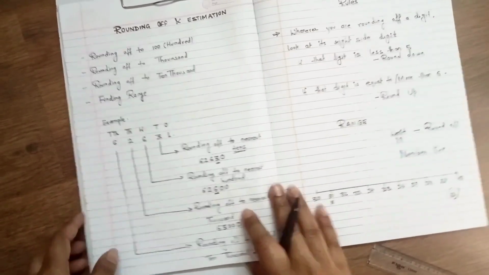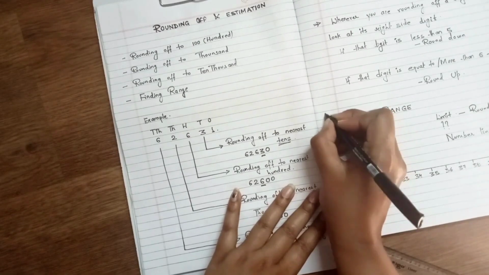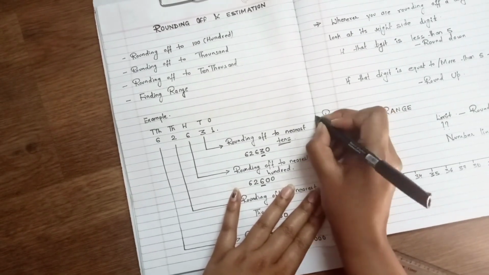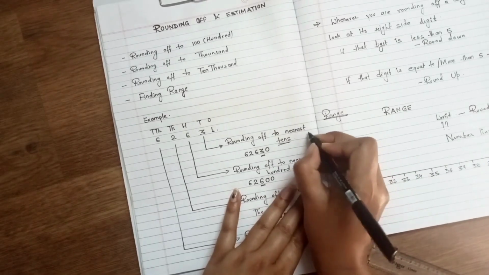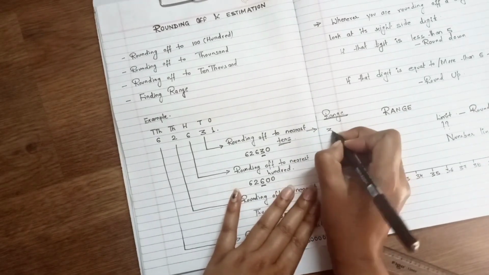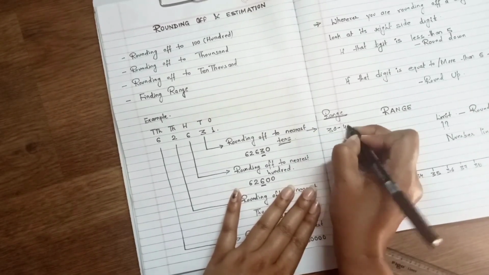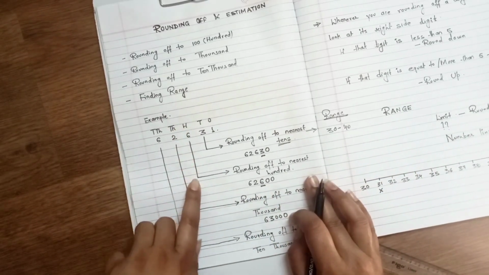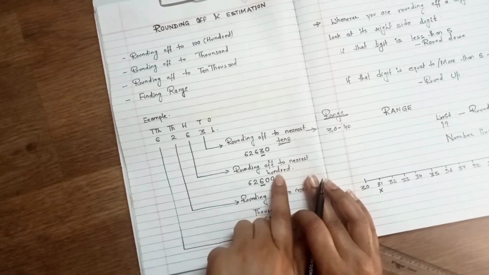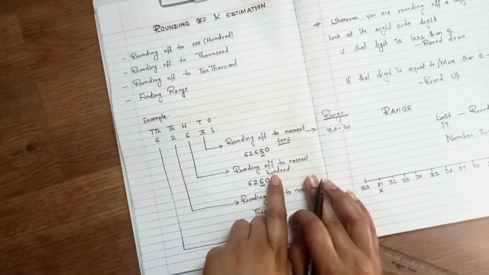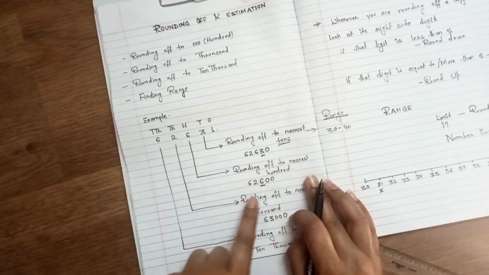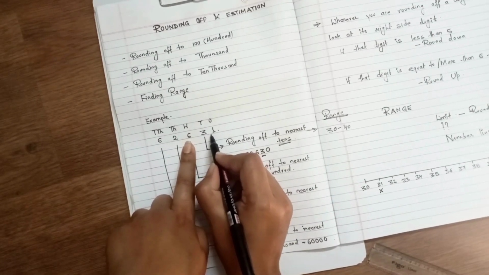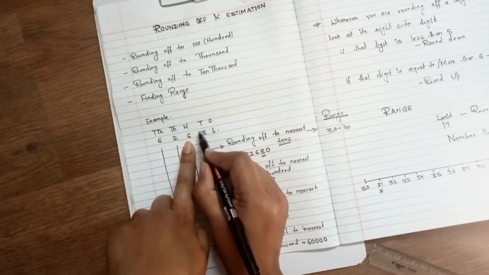Similarly, let's show the range here, let's create this column for this. For this, we have the range of 30 to 40, right? Now, if I have to round off to the nearest 100, understand, nearest 100. My number is 631, right? So where does this 631 exist?